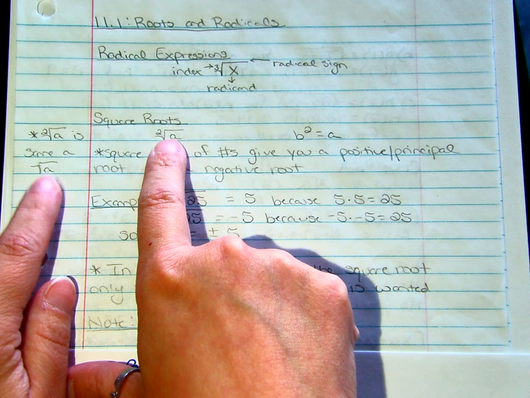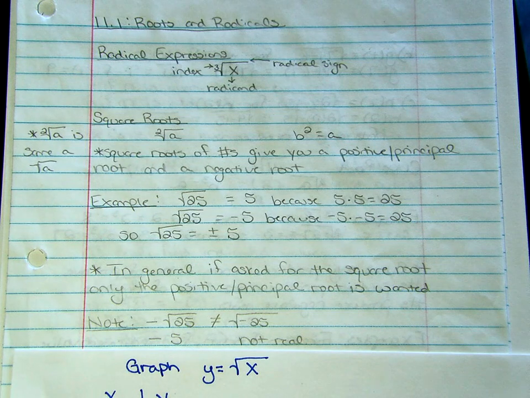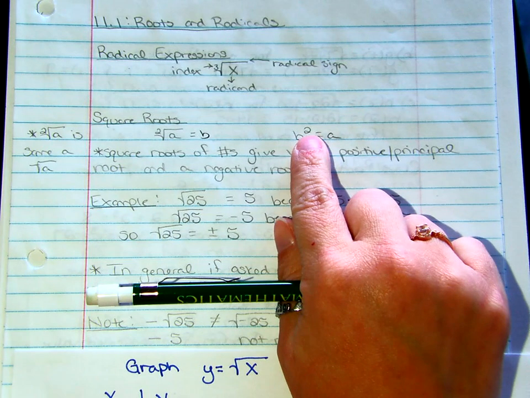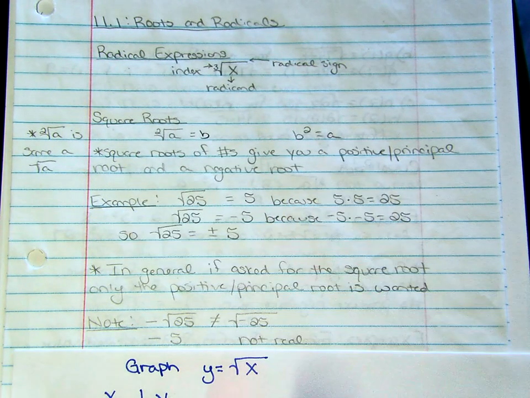And so I want you to know that these are the same thing. And so I really should have this set equal to b so that this part, if we square b, we square both sides, then that's what we get over here.